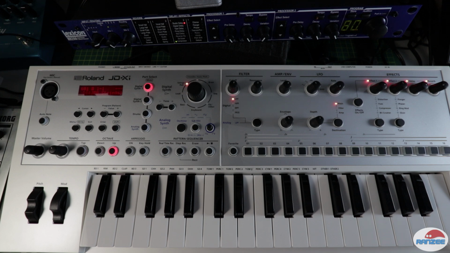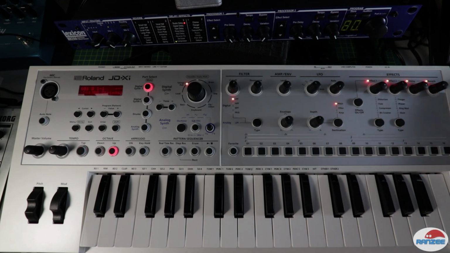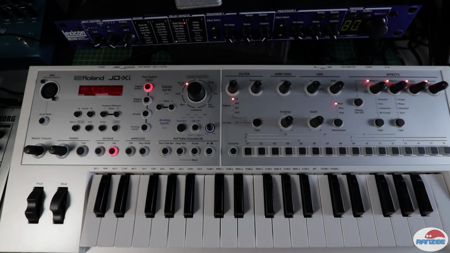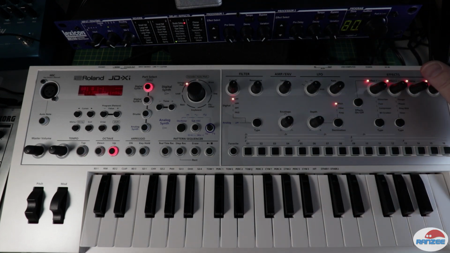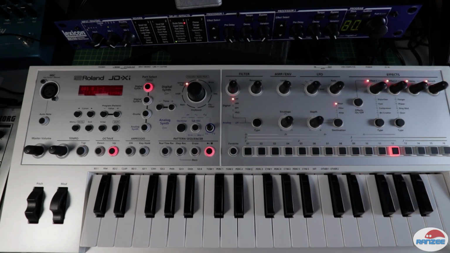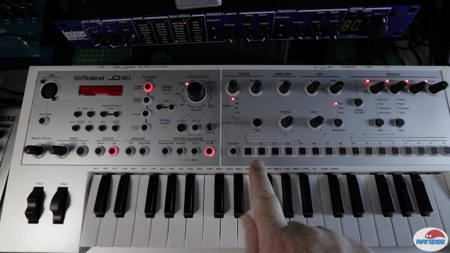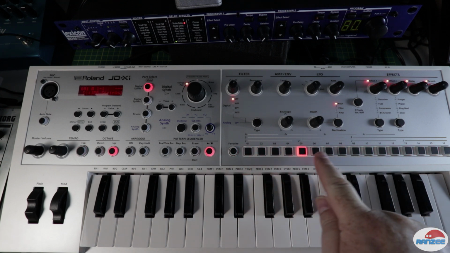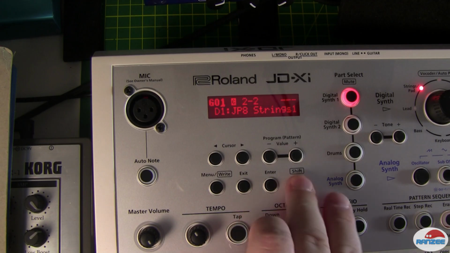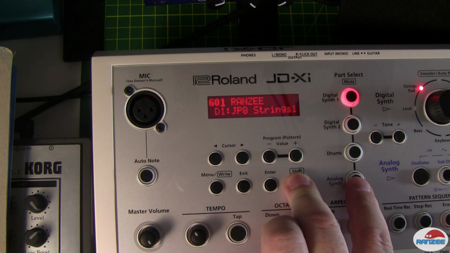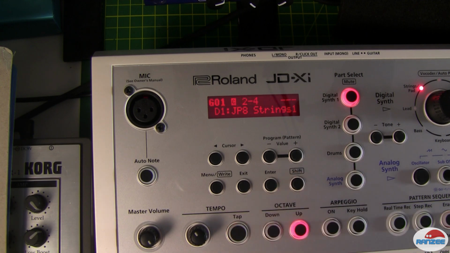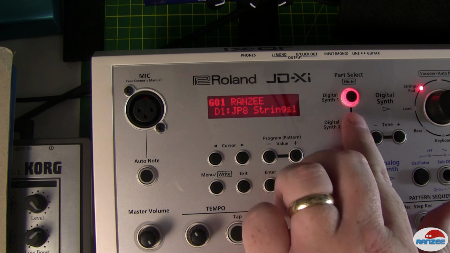So let's start this performance running, and we'll just have some drums from the TR-8 and just the JD-XI playing. So let's hit start on my sequencer. You can hear the drums. Okay, and you can also see here that the sequencer is running. So I can enable the other parts of my sequencer. Let's get the analog synth going. And let's get the second digital part going.